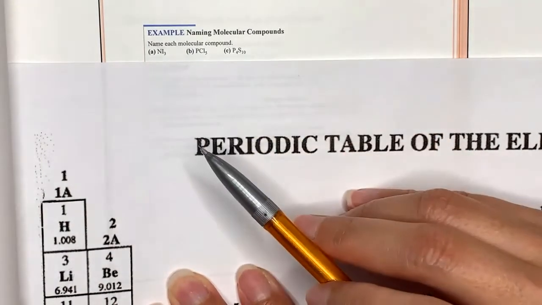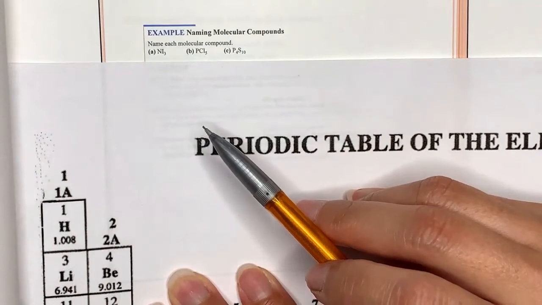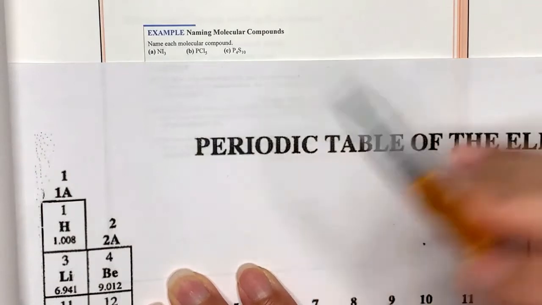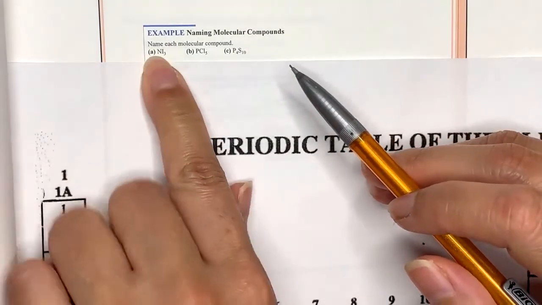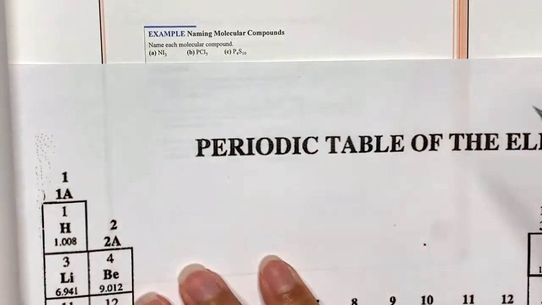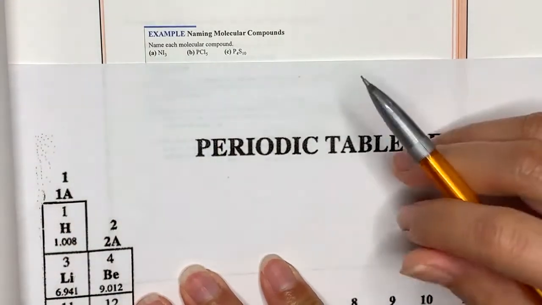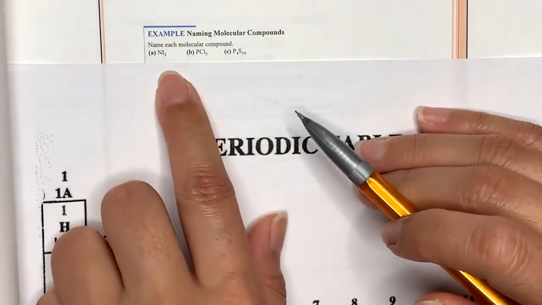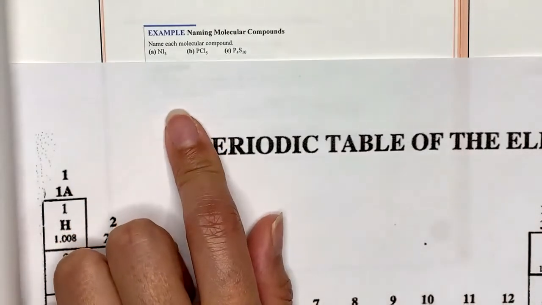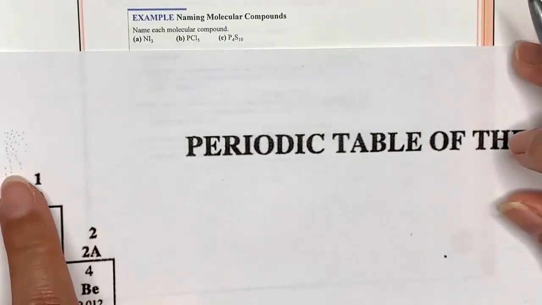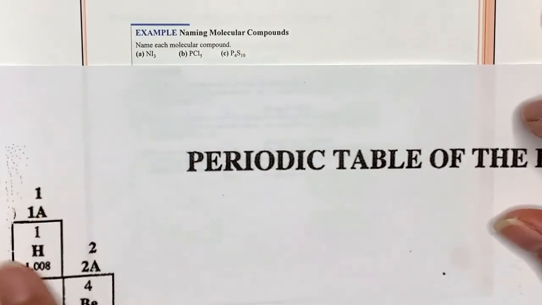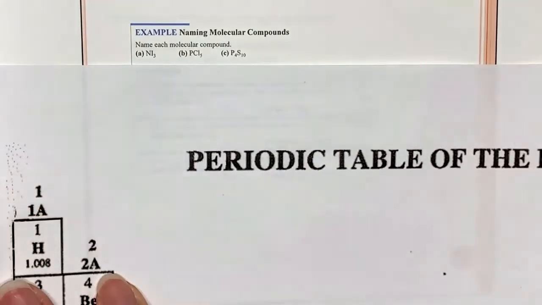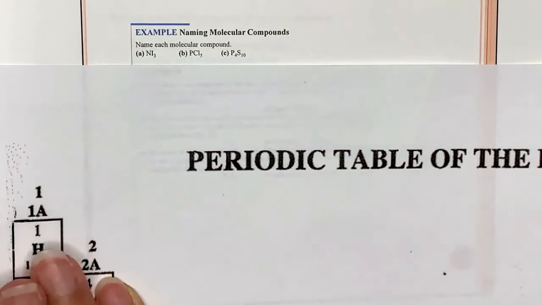Okay, NI3. So you have to figure out N is nitrogen, I is from iodine, but remember the back one, you always have to make sure you stick an IDE, so it'll be iodide. Okay, how many iodides are there? It's 3 of them. So it'll be nitrogen. We don't need the mono because it's 1. So it's nitrogen triiodide. Okay? So that's how you name the first one.